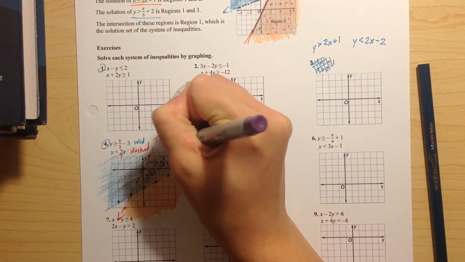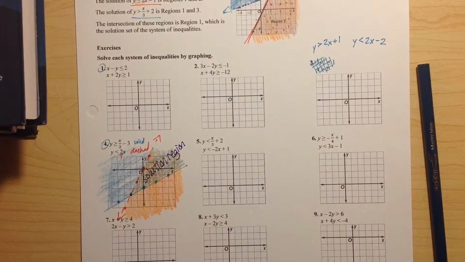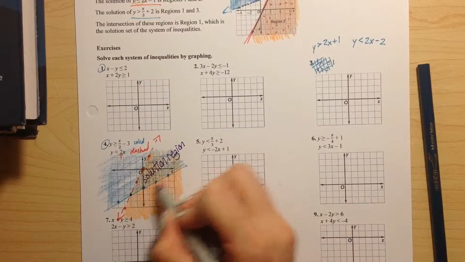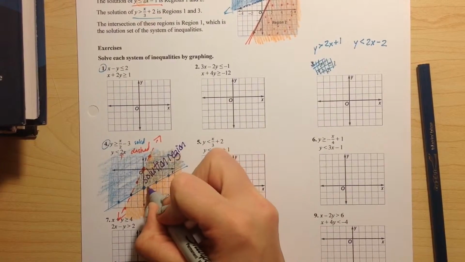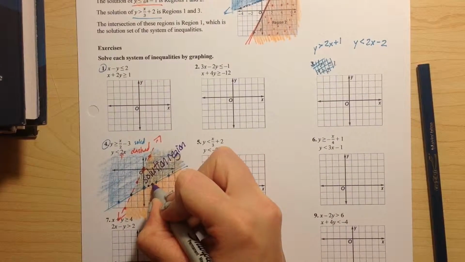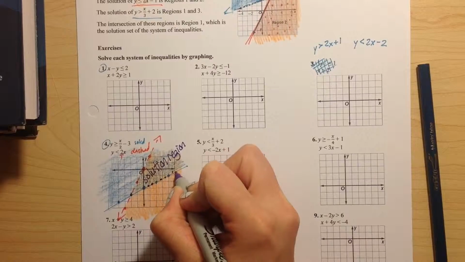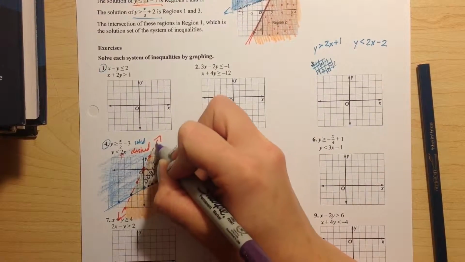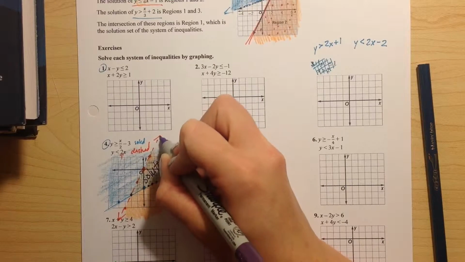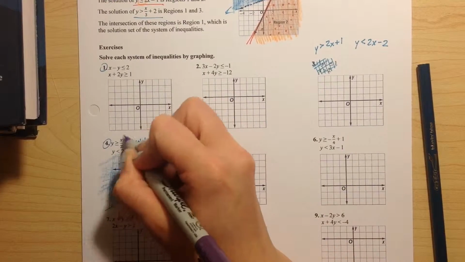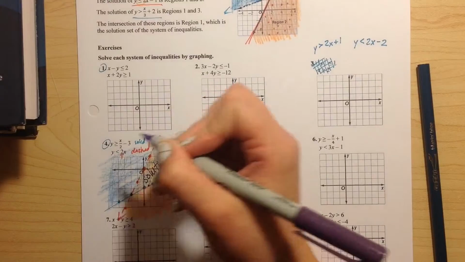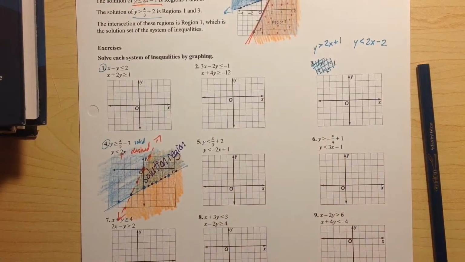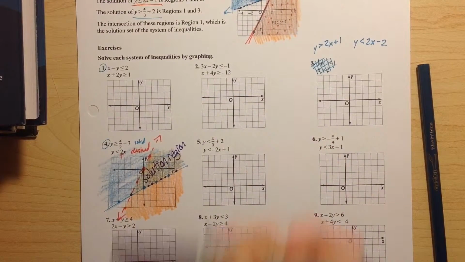Solution region. And remember, if my line was solid, like this blue part of this little wedge region here, points on this line are solutions because it is a solid line. But over here, my dashed boundary, those are not solutions to the system. They don't work in both of them. So we're just keeping that in mind. So there we go. Let's go for this guy.